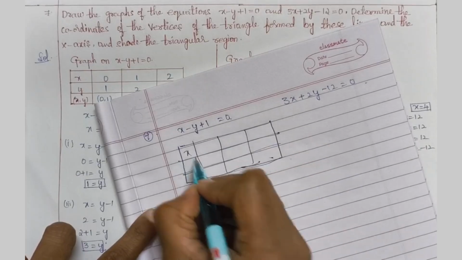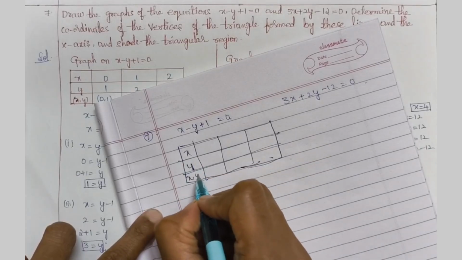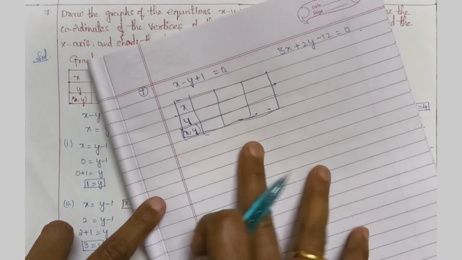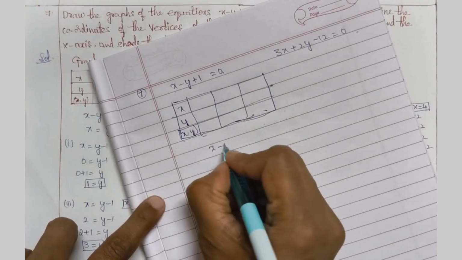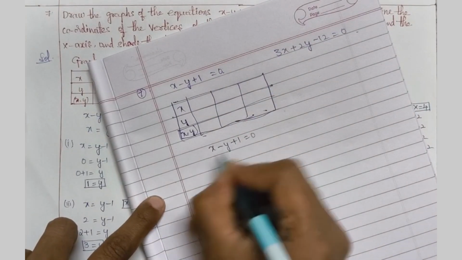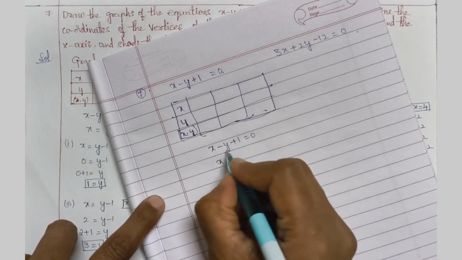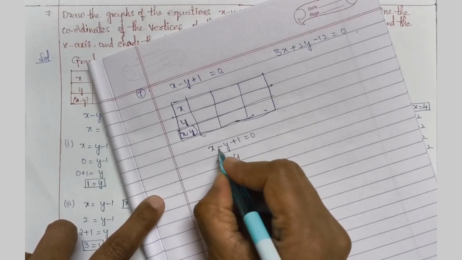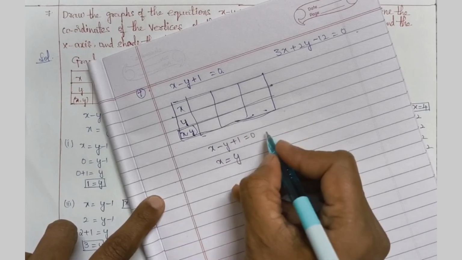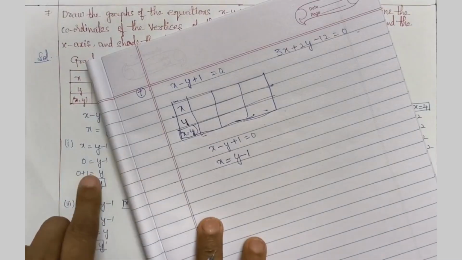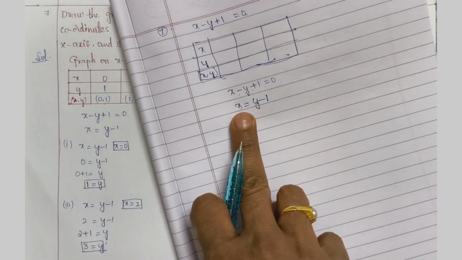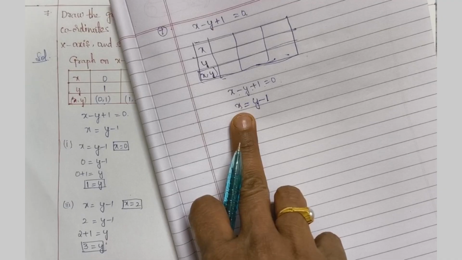See here, x, y coordinates. What equation is there? x minus y plus 1 equal to 0. What I am doing? x is equal to, y I am sending that side, it is a minus y, after equal to it becomes plus y. You want a number for x and also a number for y. Don't want fraction, don't want decimal. Plotting fractions and decimals on the graph is very difficult, so I will try to take numbers only.